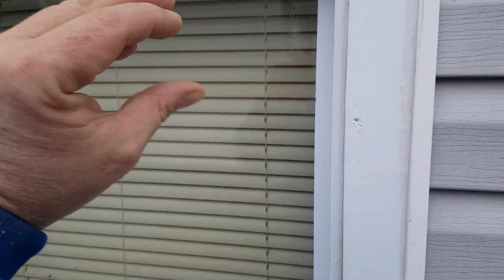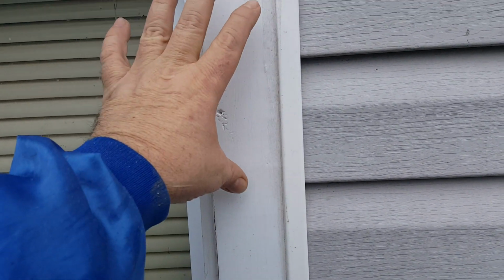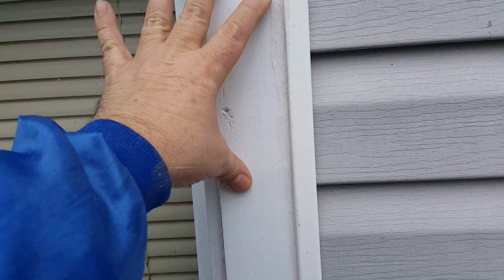For where if it was a replacement window, you could unscrew it and slide it right out and put a new replacement window right in its place. But since we have nail flanges or screw flanges on this, we have to take this wood off to actually replace that window.